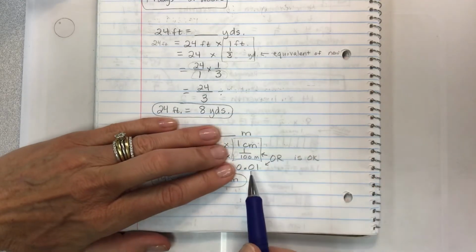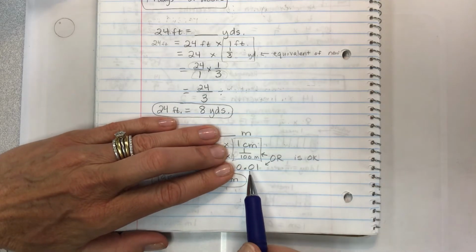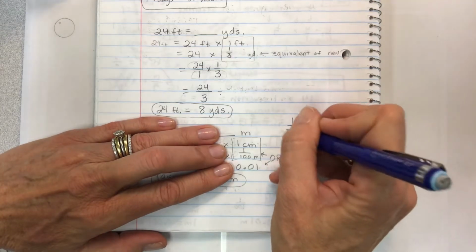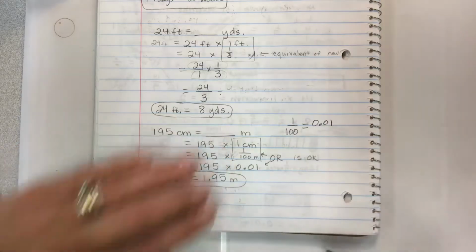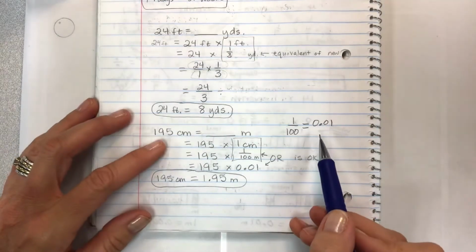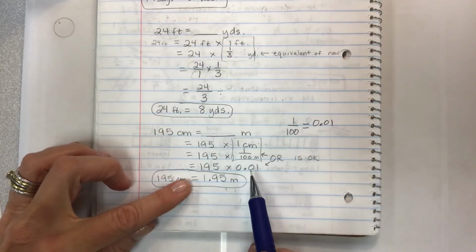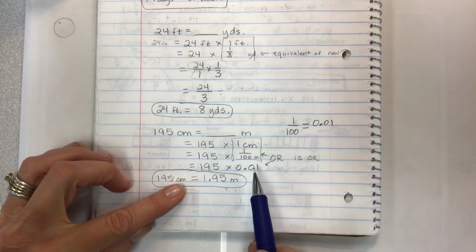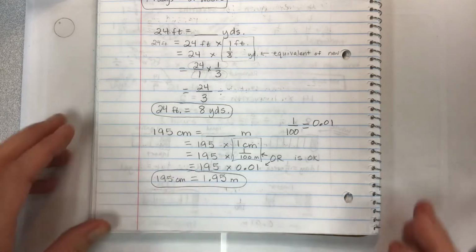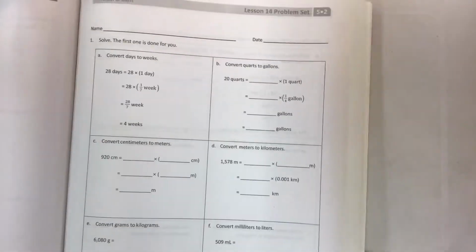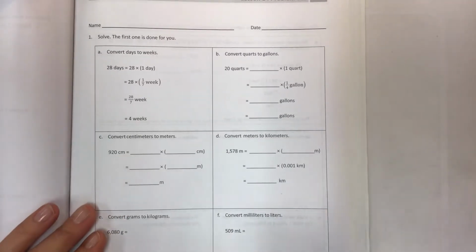Now also, in this lesson, you will see them using decimals. 1/100th in fraction form is equal to 0.01 in decimal form. Okay? So either one is okay. You can use what is comfortable for yourself. And then when you multiply, you should end up with 1 and 95/100 meters. A lot of notes today. Sorry for the long time. I know 10 minutes is a lot. But hopefully now you'll understand how to proceed in the book.